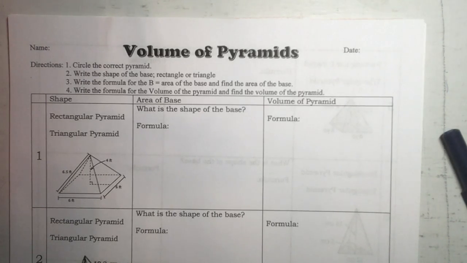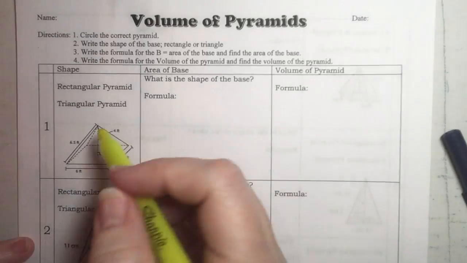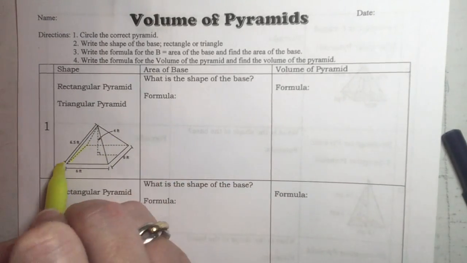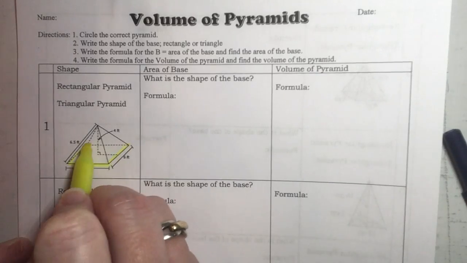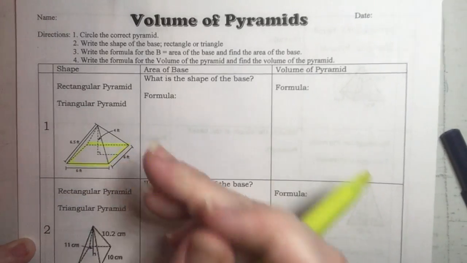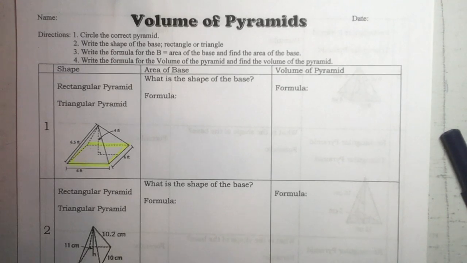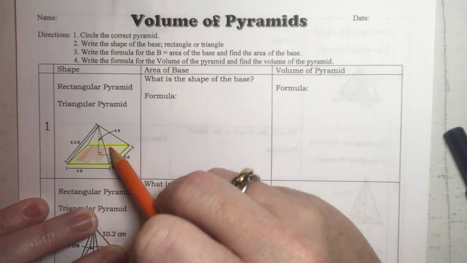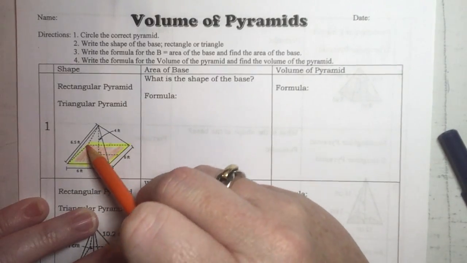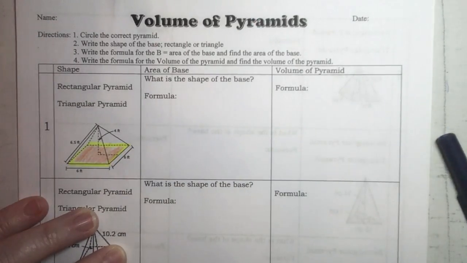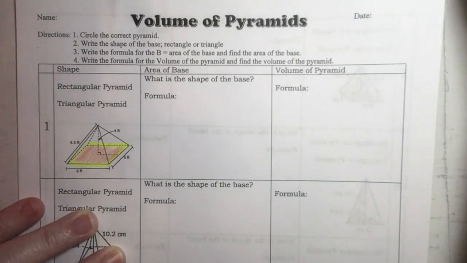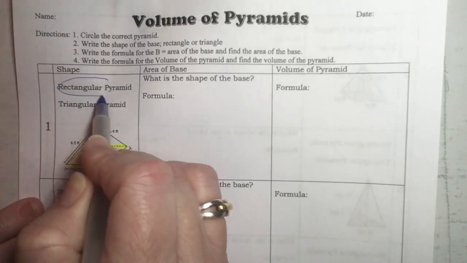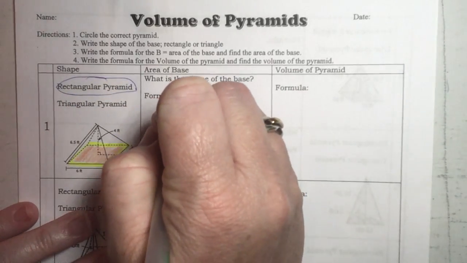So what kind of pyramid is number 1? I'm looking at the shape of the base. It really is a good idea to shade the base. It just makes it easier. So I shade that. Now we can see obviously that it is a rectangle, so this shape is a rectangular pyramid. The shape of our base is a rectangle.